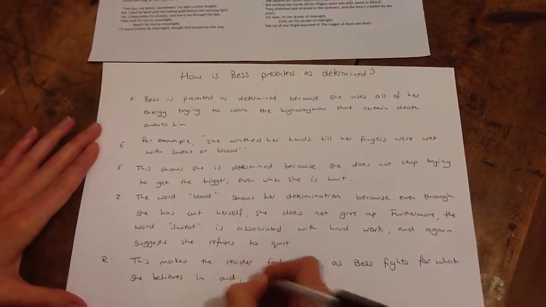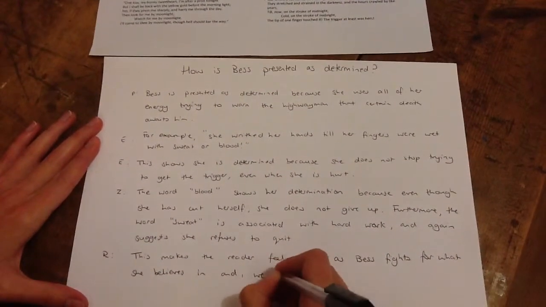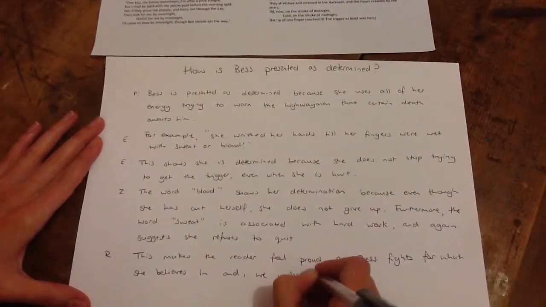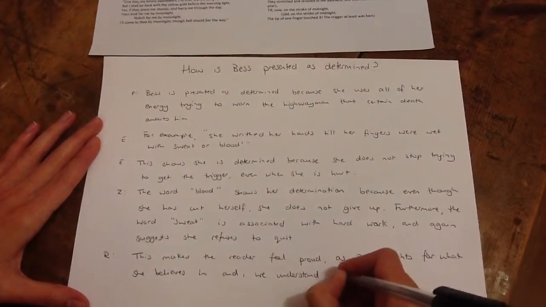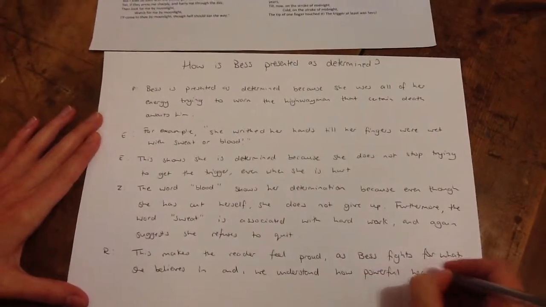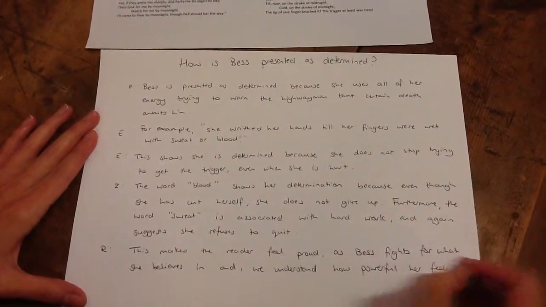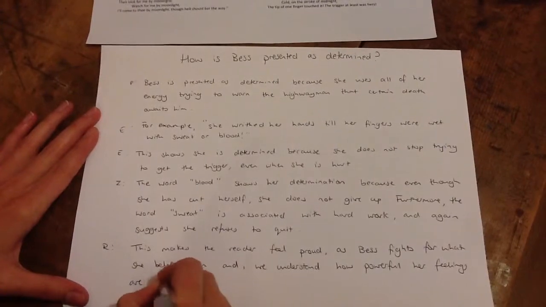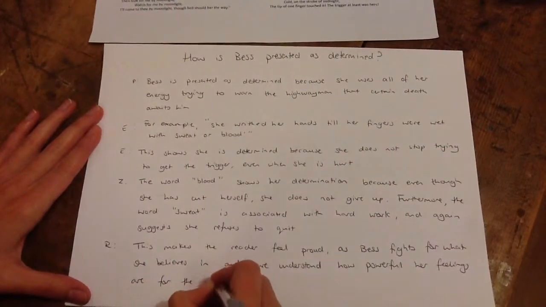and we understand how powerful her feelings are for the highwayman.